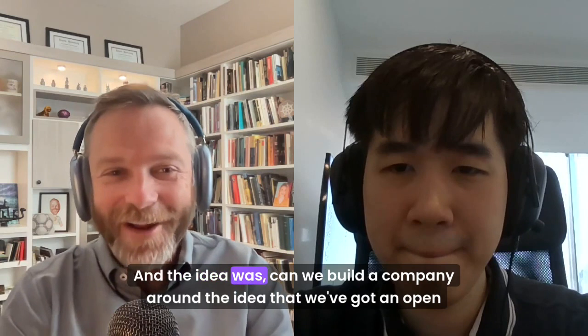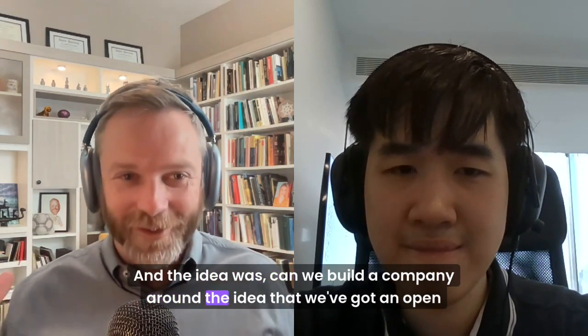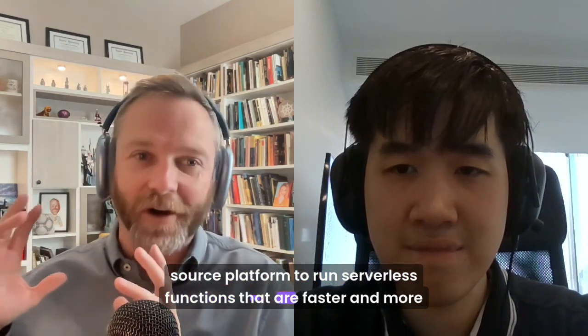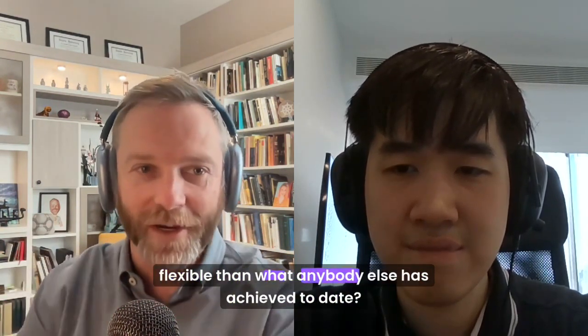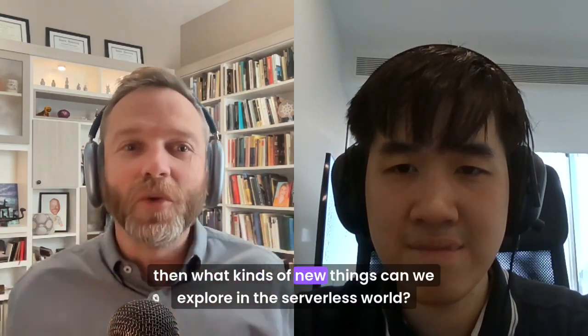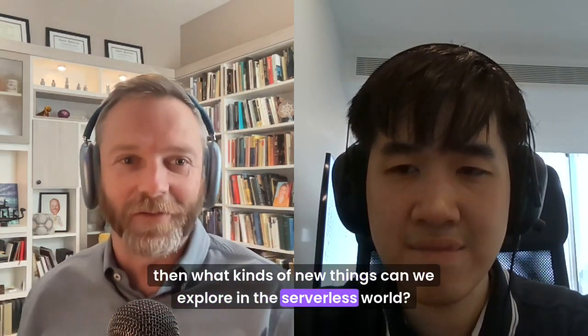And the idea was, can we build a company around the idea that we've got an open source platform to run serverless functions that are faster and more flexible than what anybody else has achieved to date? And if we can do it, then what kinds of new things can we explore in the serverless world?